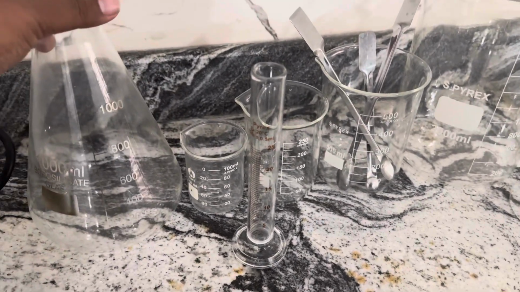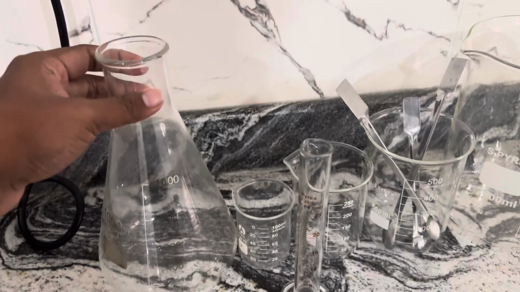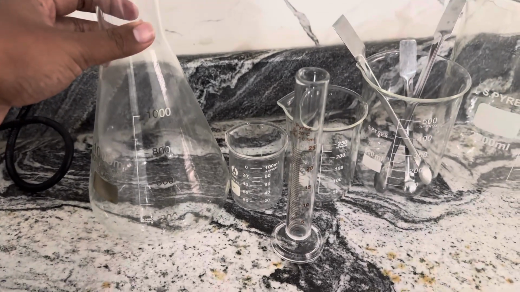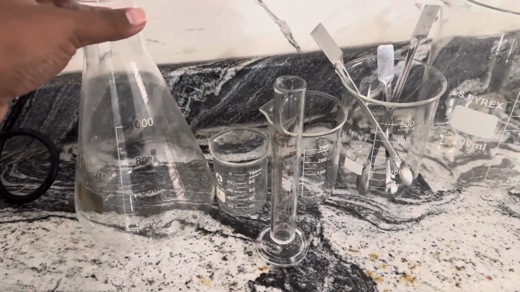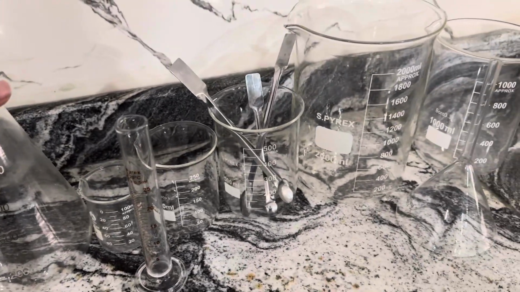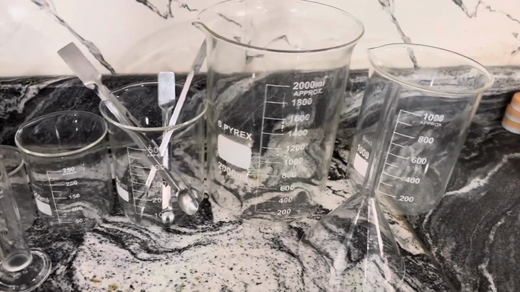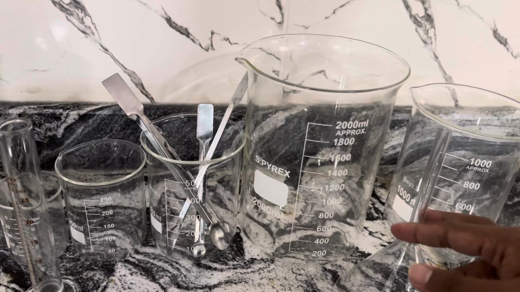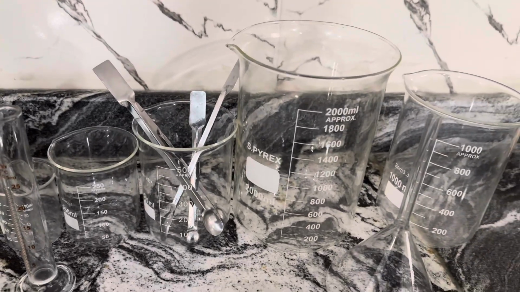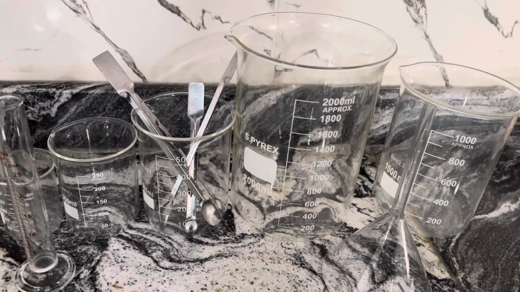And this one you can see conical flasks. The conical flask is also important for making a solution or something. So if you are working in the lab, an analytical lab, then you must know these things very well.